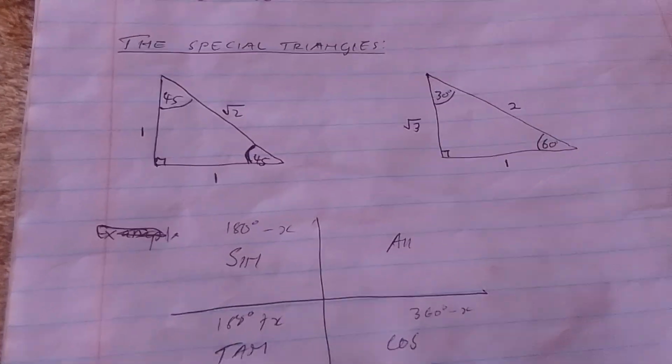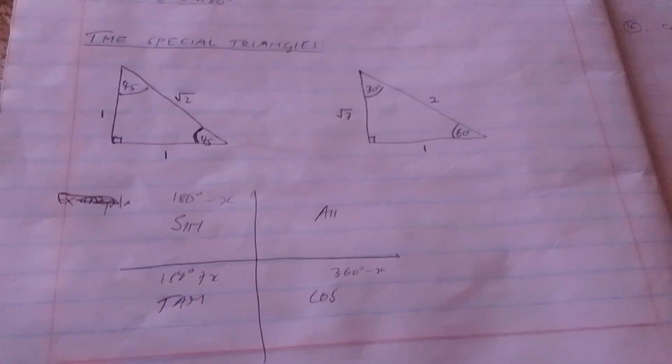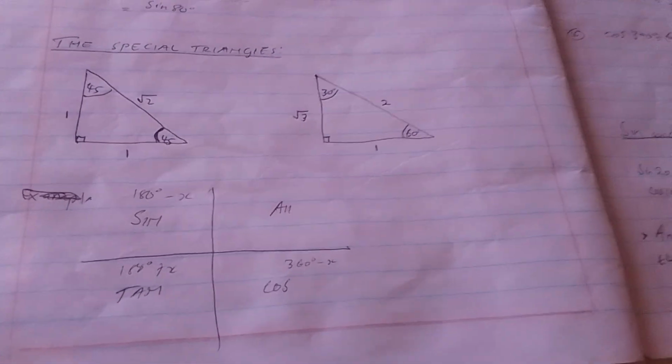So okay, let's go. The special triangles. So you need to also, this is just an introduction, guys. This is just an introduction.